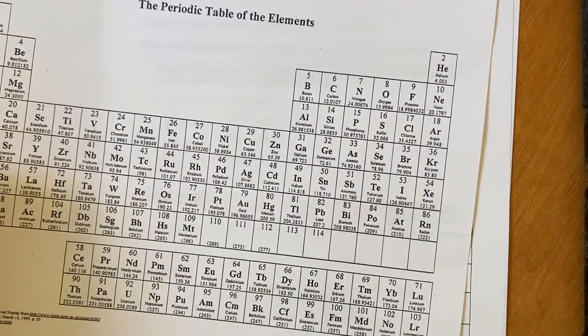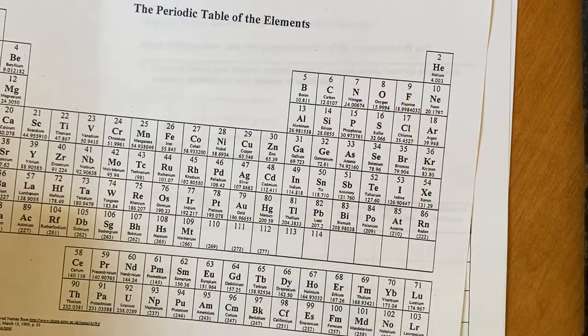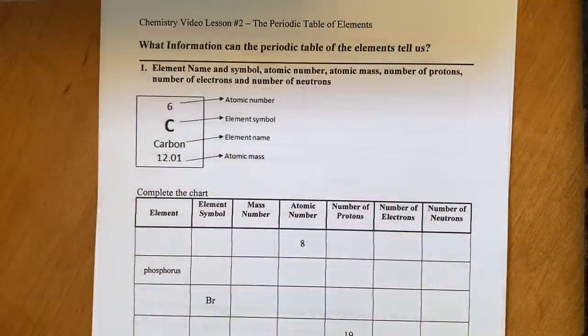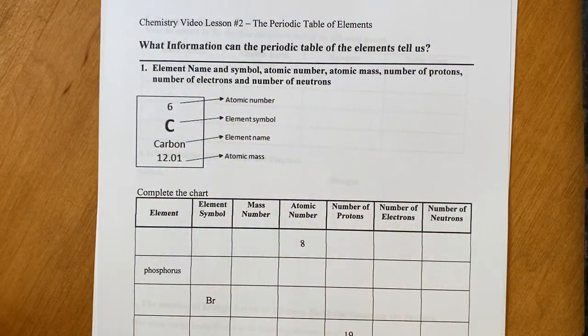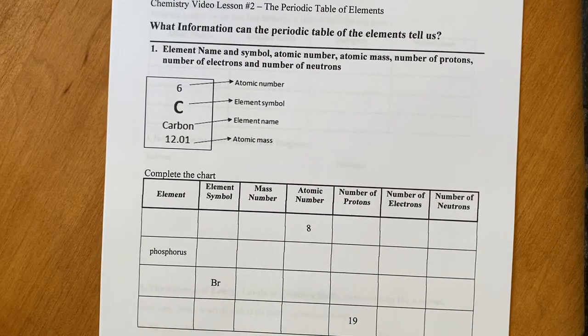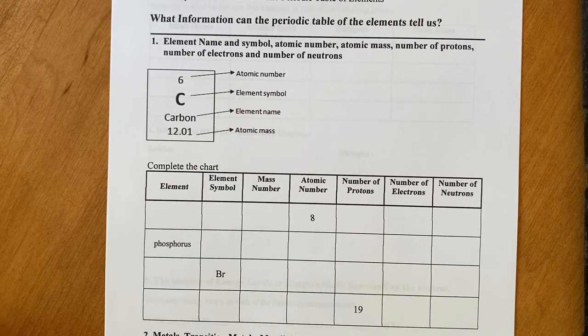If you can look at it and say, okay, I need oxygen, there it is. I need aluminum, there it is. I need magnesium, it's over there. And the more you look at it and the more you work with it, the faster you'll be. But for this lesson, we're going to quickly review some stuff from grade 9.